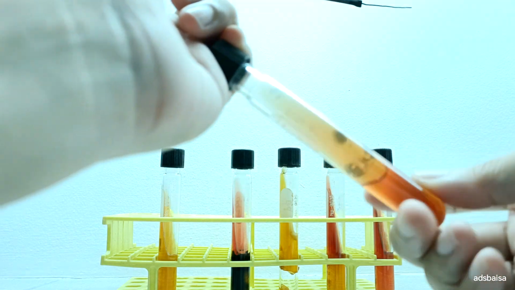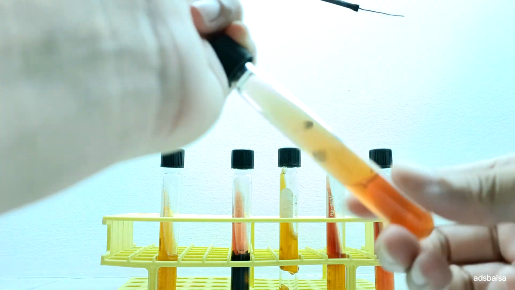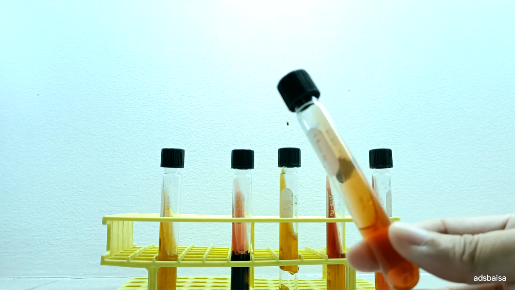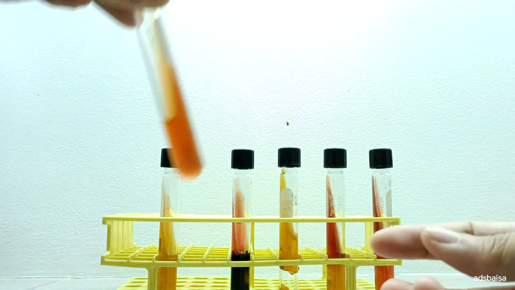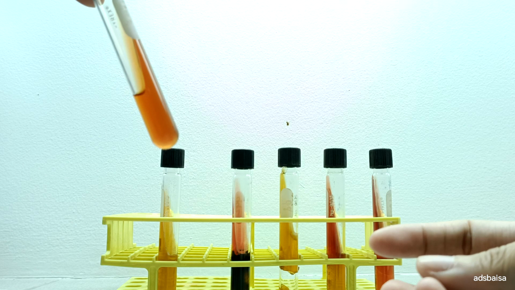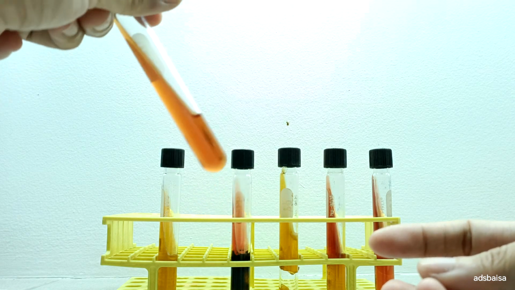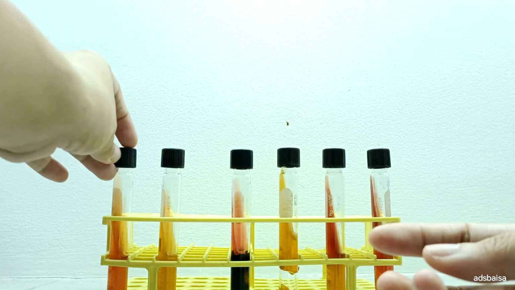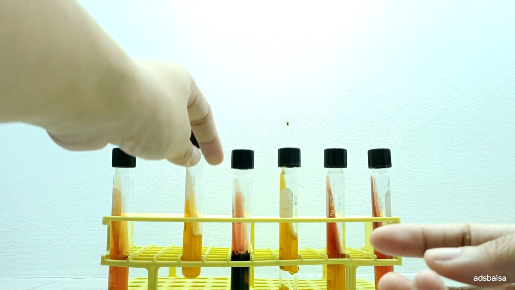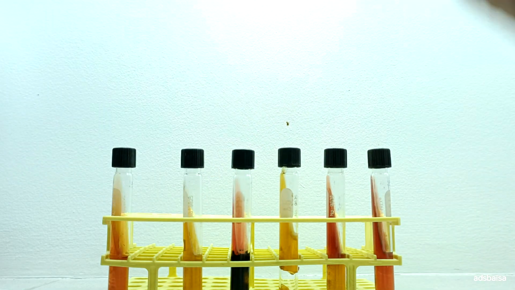Then cover your tubes. After that, you have to incubate it for 18 to 24 hours in order to detect the presence of sugar fermentation, gas production, and hydrogen sulfide production. There are different reactions that may occur using the TSI agar tube.